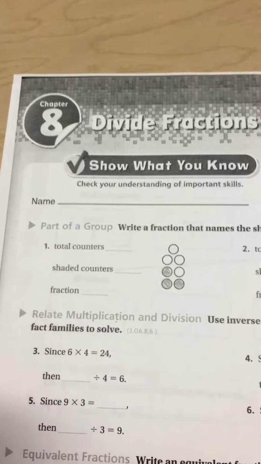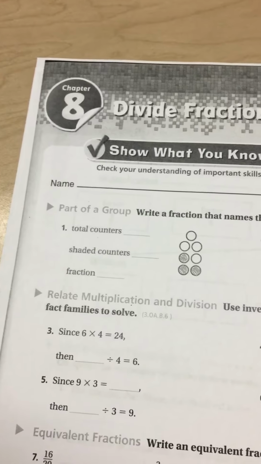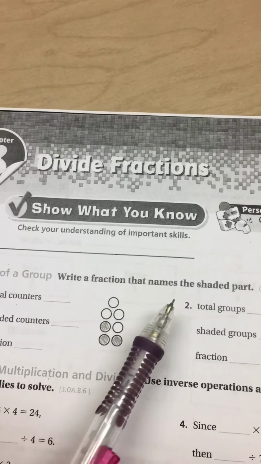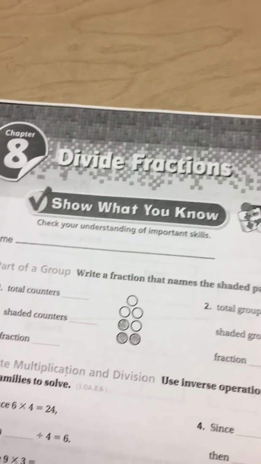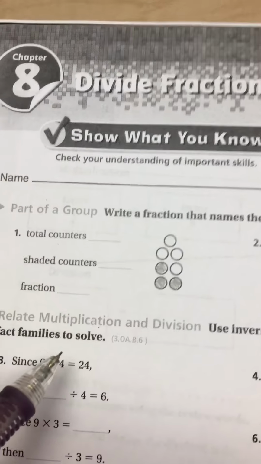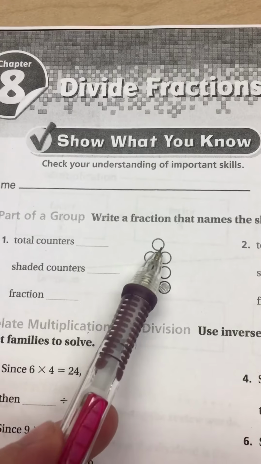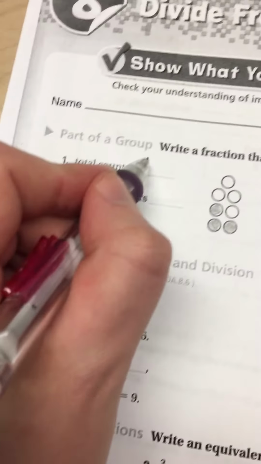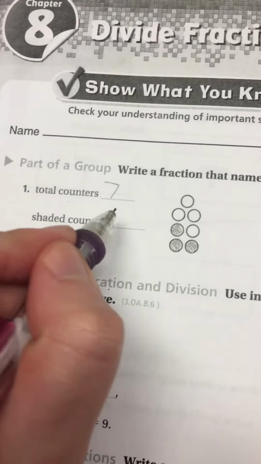I'll do a couple examples of each type of problem with you, and then you can do the rest of them on your own. So I'll do number 1 with you. The directions say, write a fraction that names the shaded part. And here's what your little shaded part looks like. So total counters would be what? Just go ahead and count up your counters. 2, 4, 6, 7. And the shaded counters are 3.